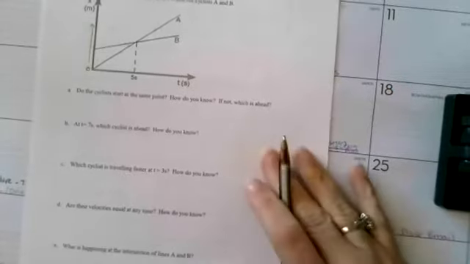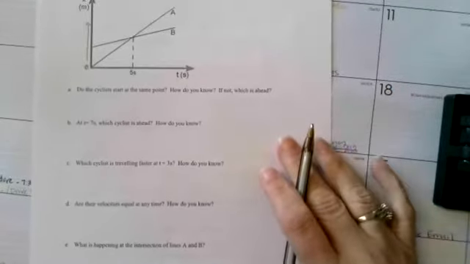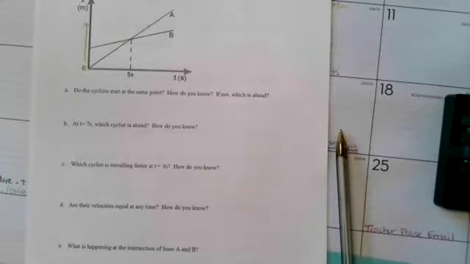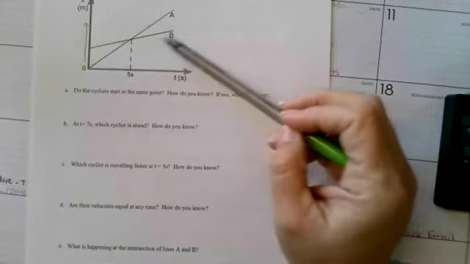And then it says, what's happening at the intersection of lines A and B? Now, I know a lot of times people think that at the intersection, that means they're running into each other, but let's think about this. If two people were running, and that's what we're looking at, I don't know if that's what it is, but that works for this scenario, and ran into each other, would the line continue after that? Would they be able to keep going? Not likely. They'd run into each other and stop, right? So since these lines keep going, we know that they didn't actually run into each other. They just were in the same position at the same time.